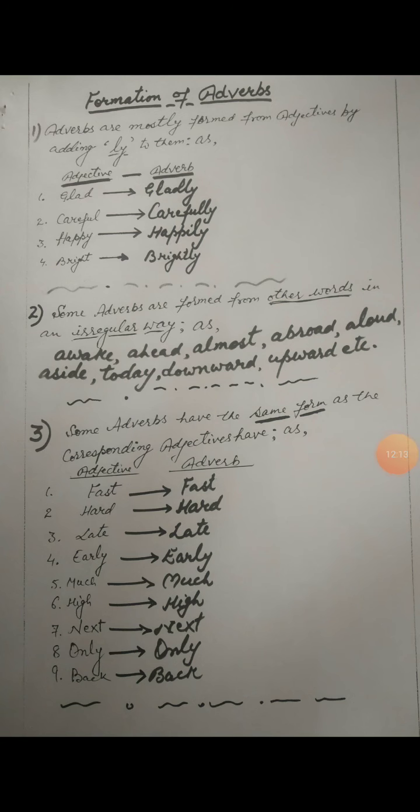Formation of adverbs. Adverbs are mostly formed from adjectives by adding ly to them, as adjective glad, adverb gladly, careful carefully, happy happily, bright brightly.